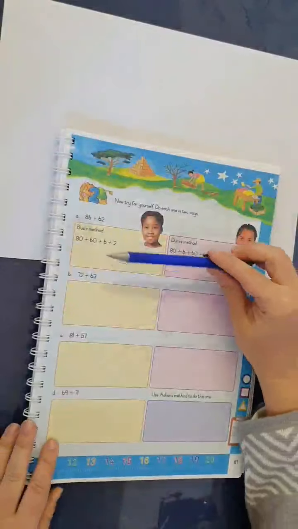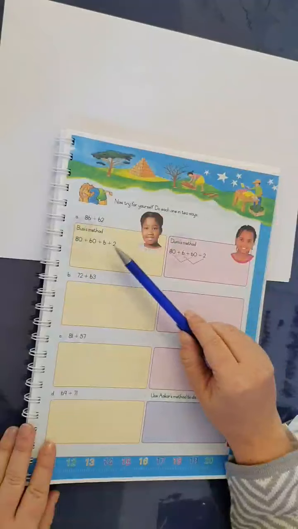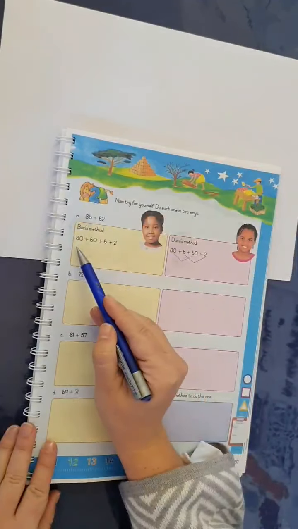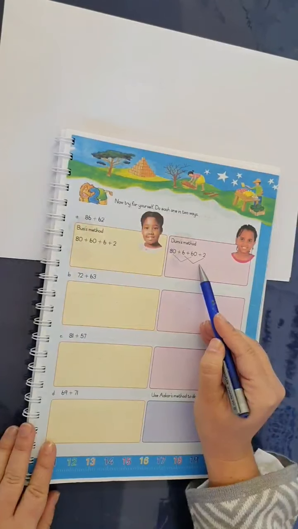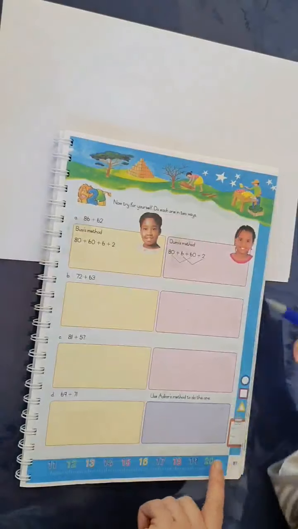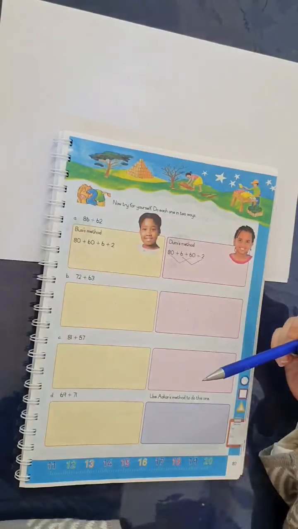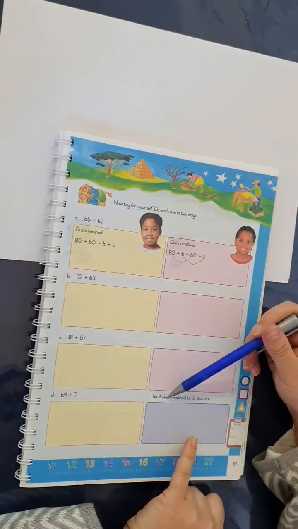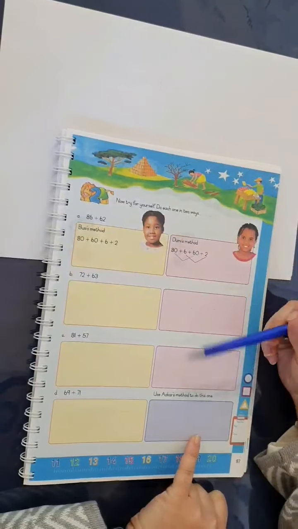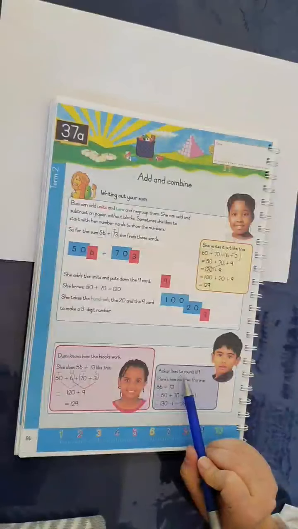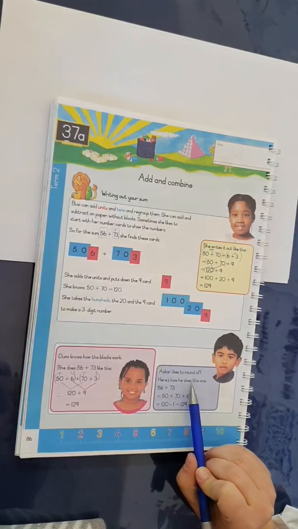Okay, so there they started, but they haven't finished. So what you're going to do now is continue there, and the rest you're going to do from the start. But you will see here at the bottom, we have Use Aka's method. Now, that's this little boy over here. Now it says here, he likes to round off. Here's how he does this one.